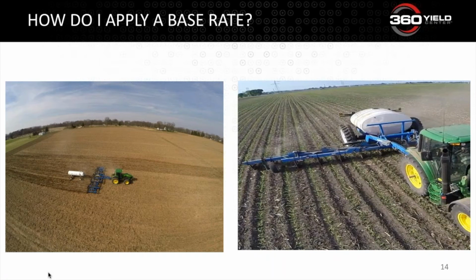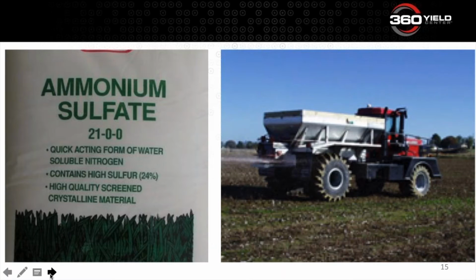If a grower says to me he wants to put on anhydrous in the fall, I have no problem with that. My problem comes if he wants to put on all of it in the fall. But if he wants to apply a base rate in the fall and he wants to stabilize it, fantastic. That's a great way to do it. If he wants to put some in a 2x2, 20 pounds in the 2x2, and come back with some weed and feed, and then at V3 add another 20 gallons, like that picture on the right, great. That's another good way to put on a base rate. Go to the next slide. I think I've got another picture in there.